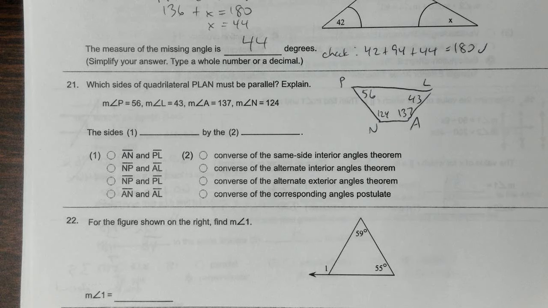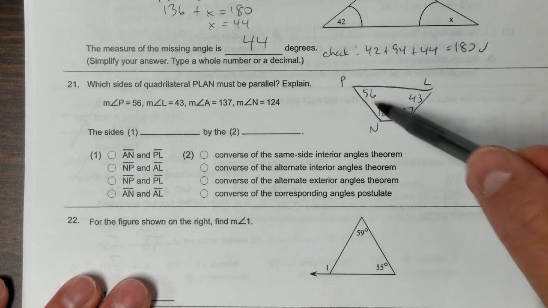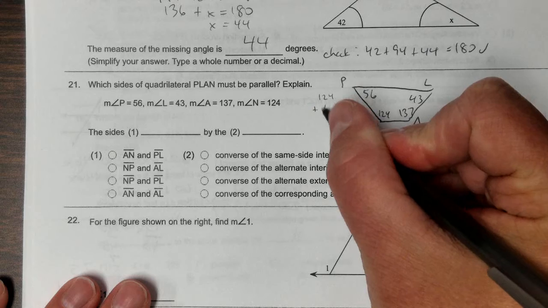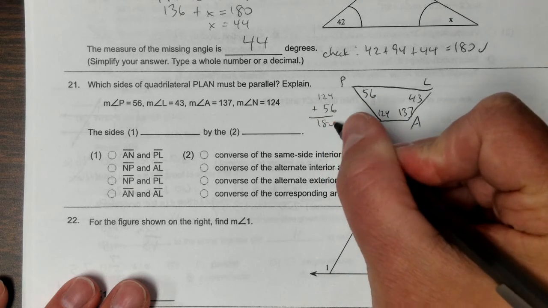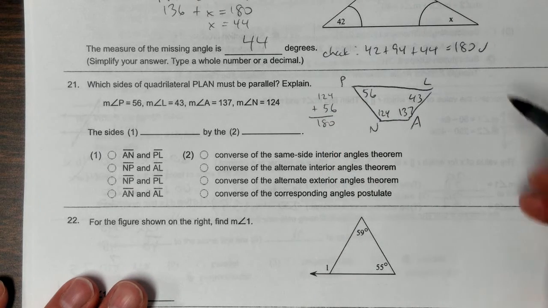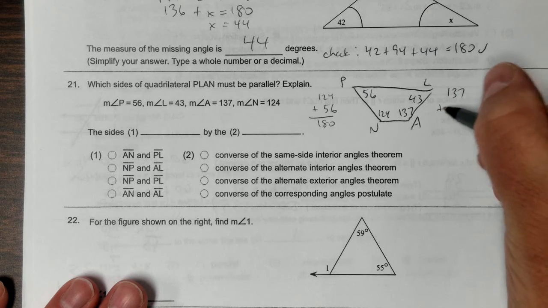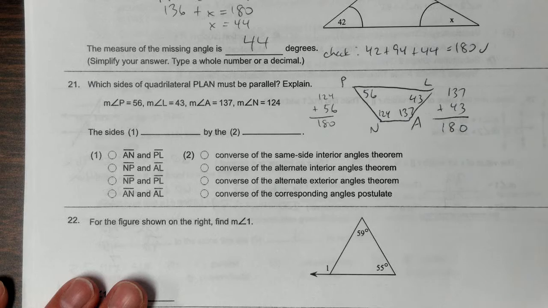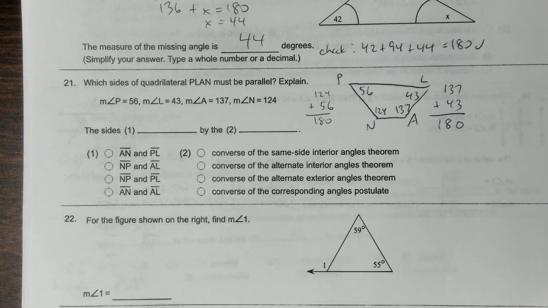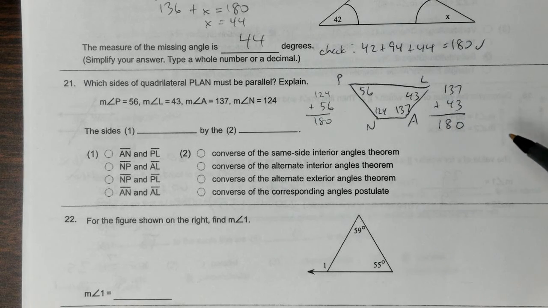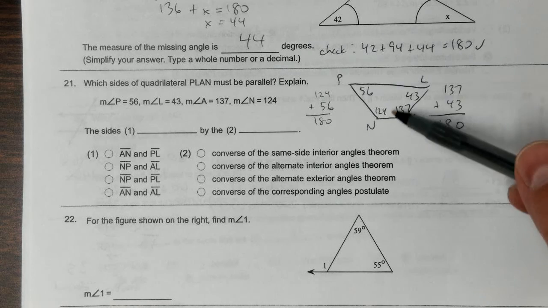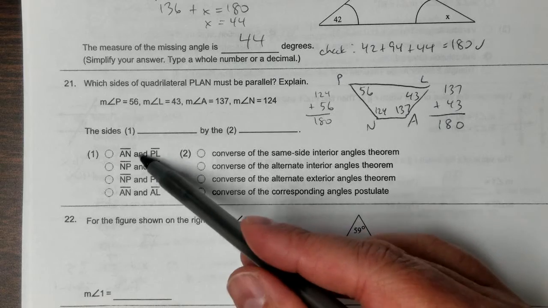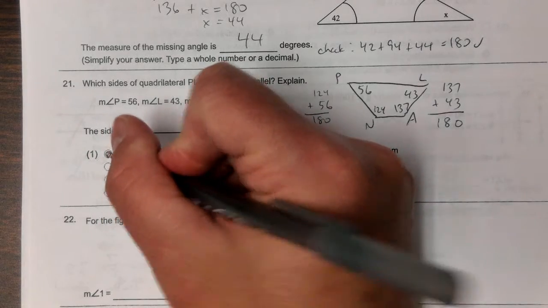So the first step, once we do that, is to add these two together. We do 124 plus 56, and that's 180. And do 137 plus 43. So again, we get 180. So the lines that are parallel would be the PL and the NA, or AN. So that's the top choice.